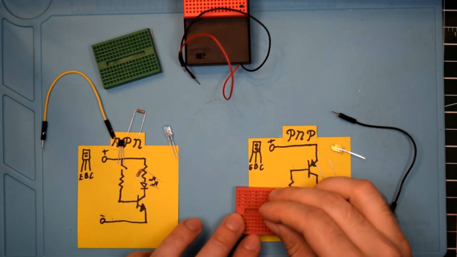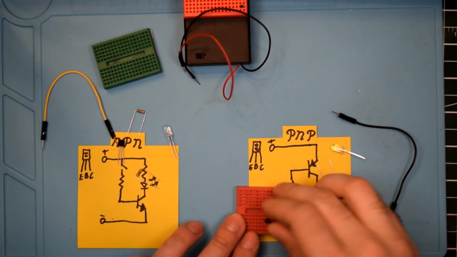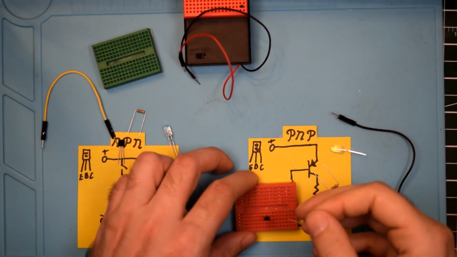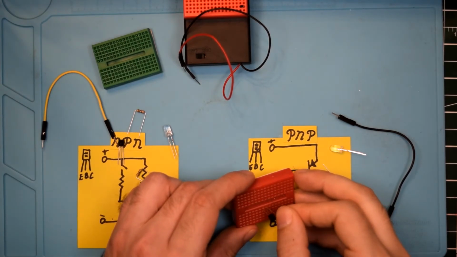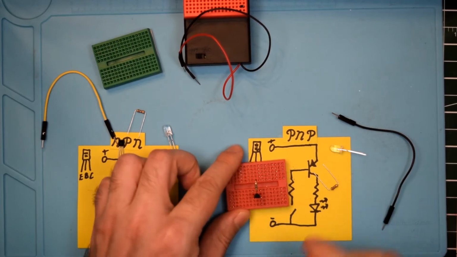So we're going to go ahead and throw this guy just right in the middle here. Then we're going to take one of our resistors and put it to the base of that transistor.